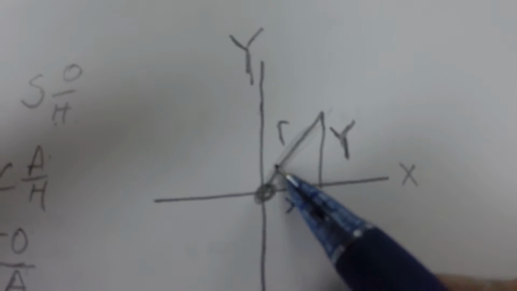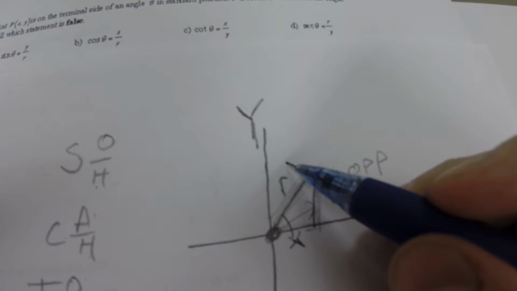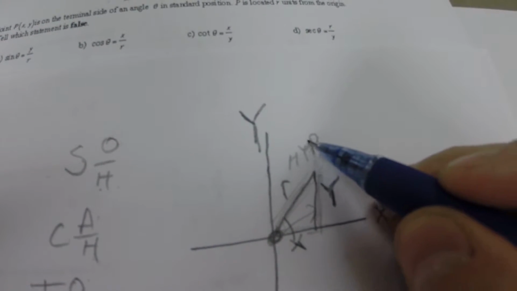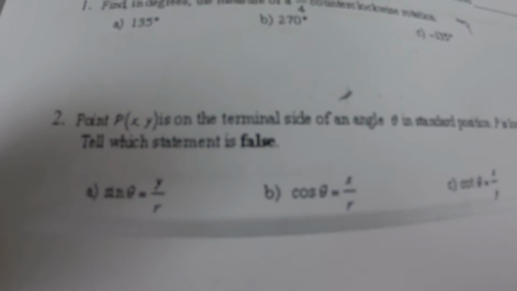Therefore, we can say that if sine is opposite over hypotenuse, opposite is going to be represented by this guy right here, and r is this guy here, who is the hypotenuse, which I'll represent with HYP. And that statement is true. This is the equivalent of saying y over r. So statement 1 is correct, which means that it is true, which makes it false in this question. Confused? Me too.